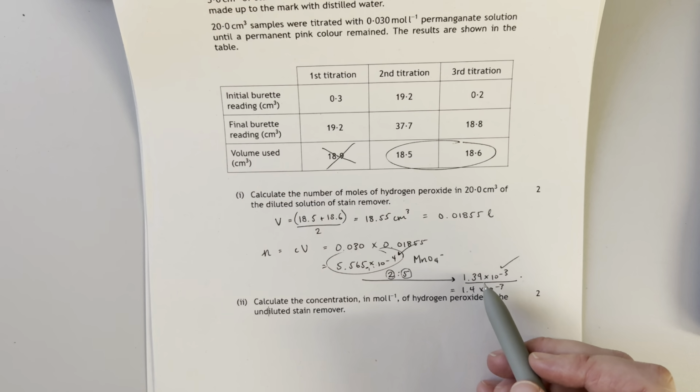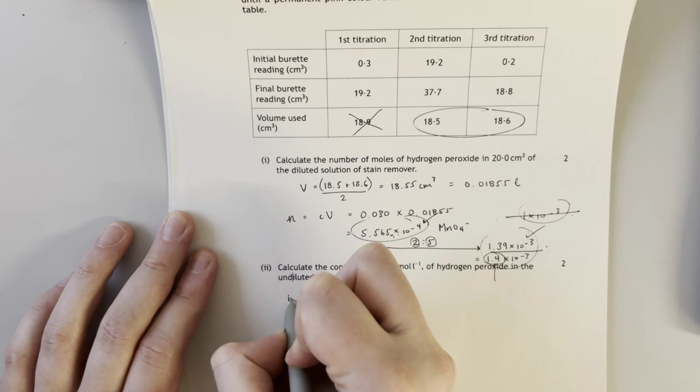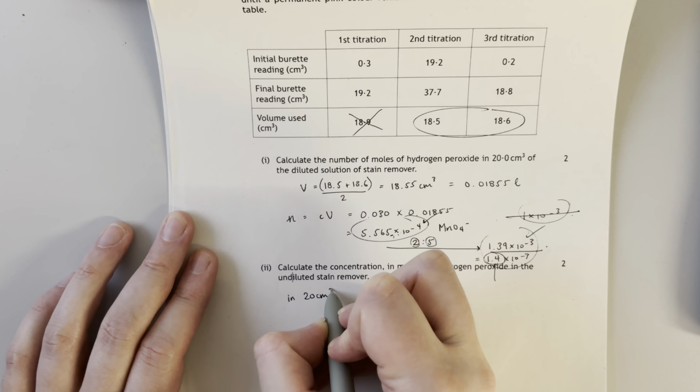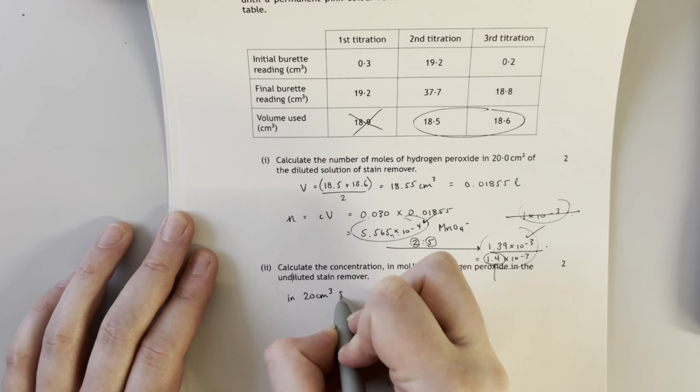Moving on, calculate the concentration of hydrogen peroxide in the undiluted stain remover, and we're given our units that we have to use. There's a few steps to this one. So far, what do we know? We know that in the 20 centimetres cubed sample, I like to evidence everything that I'm doing, if I can, in these sort of larger, longer form calculations, right? What do we know? We know that we've got 1.39 times 10 to the minus 3 moles. Yes, I'm sticking with the heavier rounded number. Why not? Well, there's reasons why, but I feel like it.